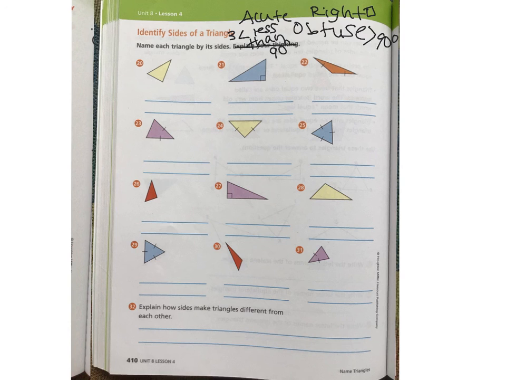Let's look at number 20. Go ahead and highlight your little angles here. Those are three angles, and they're all less than 90. If you put your palms together and make them, they're all less than 90. So that would be an acute triangle. You just need to write the word.